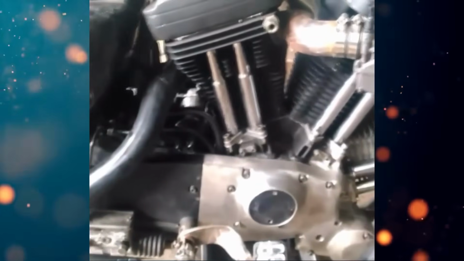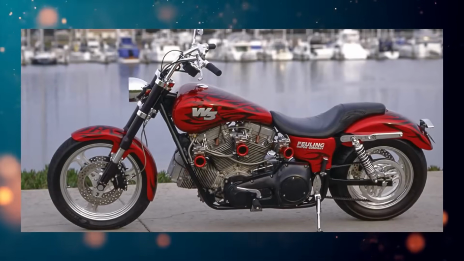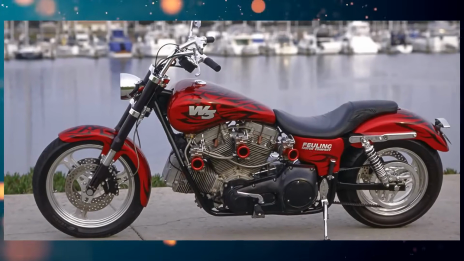Now these bikes' prices have skyrocketed. On the official website, the engine is $100,000 and a motorcycle costs $250,000. It's not entirely clear whether these motorcycles are still being produced today or not.